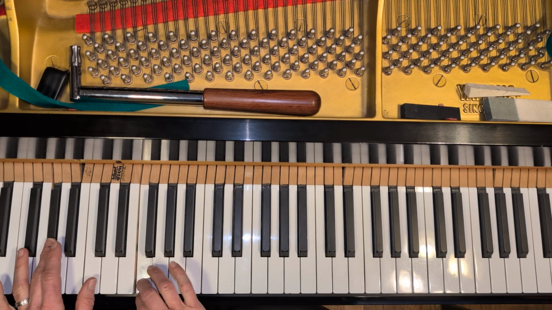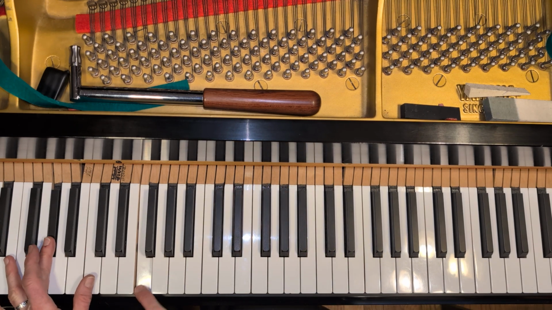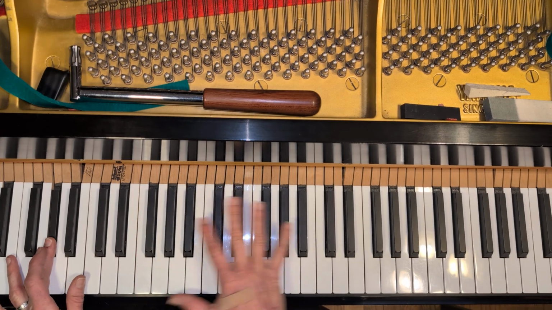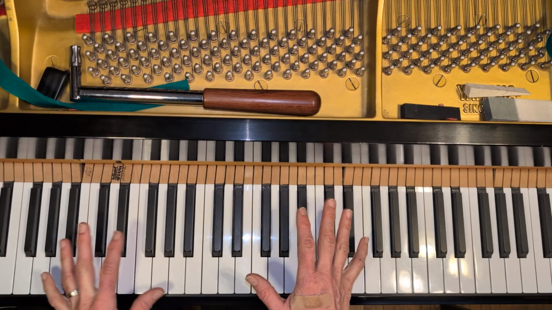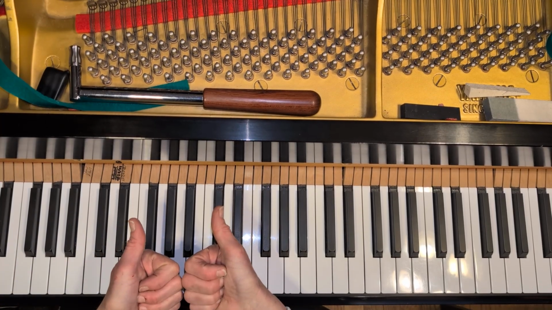With a fourth, if the sixth is faster, it's wide. If the sixth is slower, it's narrow. Whichever interval falls higher on the keyboard: faster, wide; slower, narrow. All right.